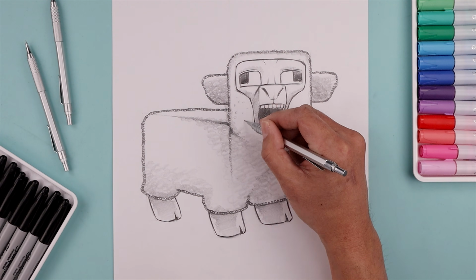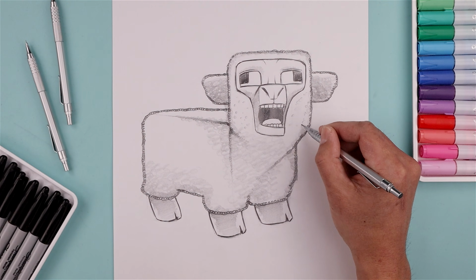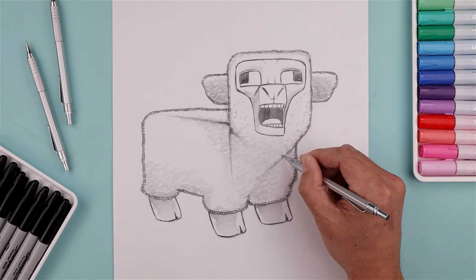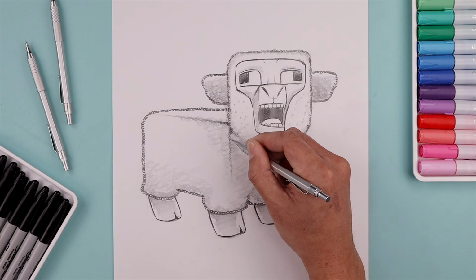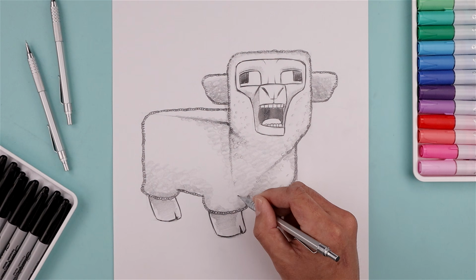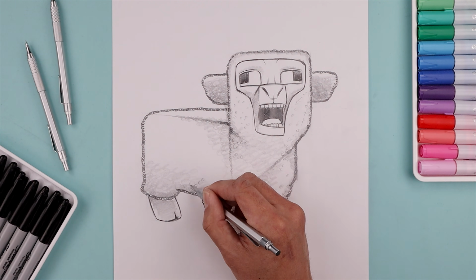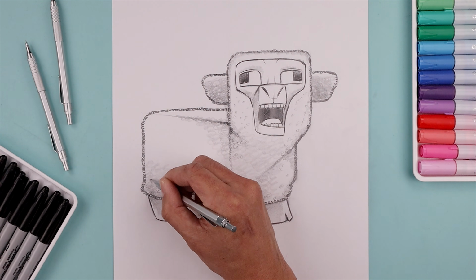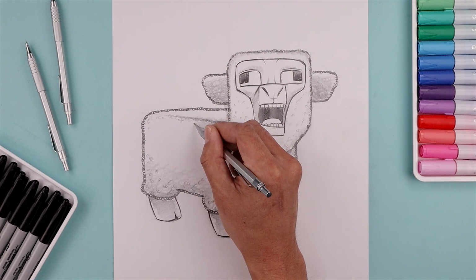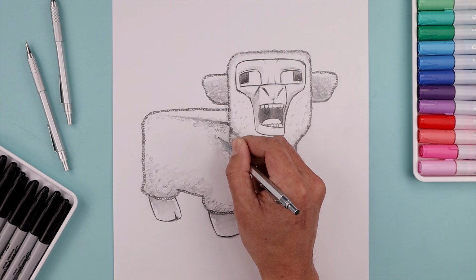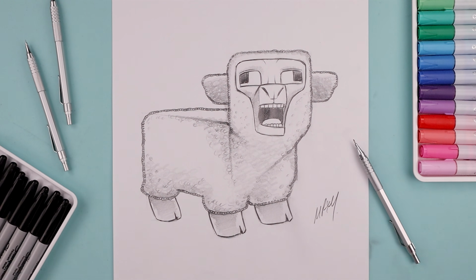We're just going to go in and add some texture inside with these little swirls inside the fur. Now, as we get near the end of our drawing, I'll add a few more details, and always be sure to sign my artwork. And there's a sketch illustration of a Minecraft sheep.